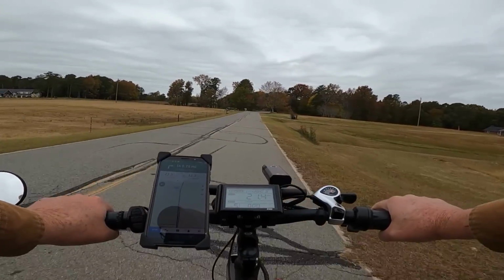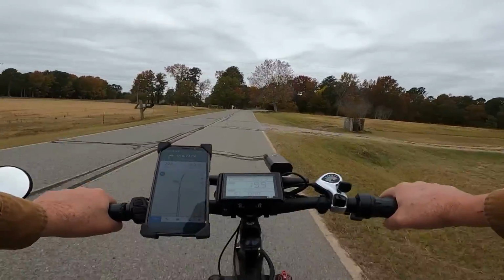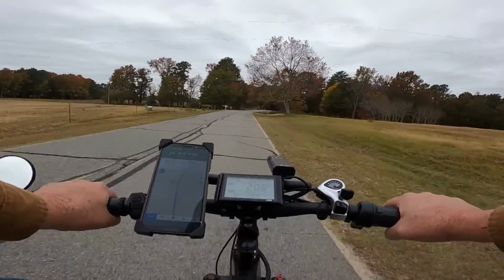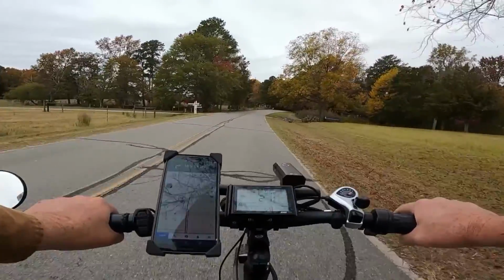Today, we're going to take a look at a navigation app, and it is going to be the KOMOOT app. That's K-O-M-O-O-T. And this is all in our quest to get everything better.